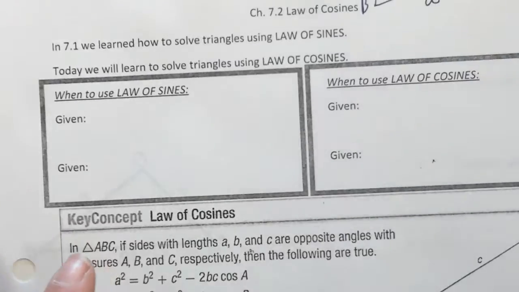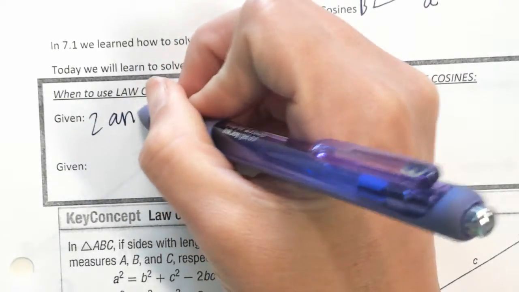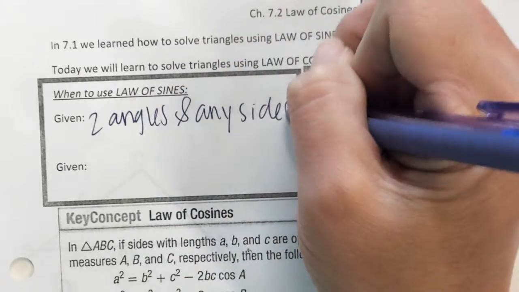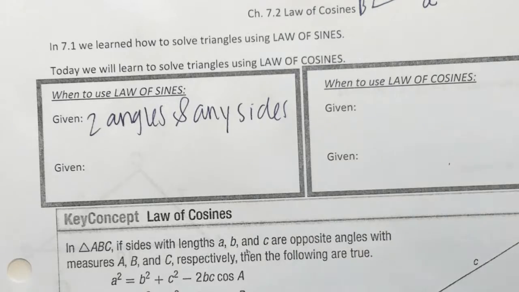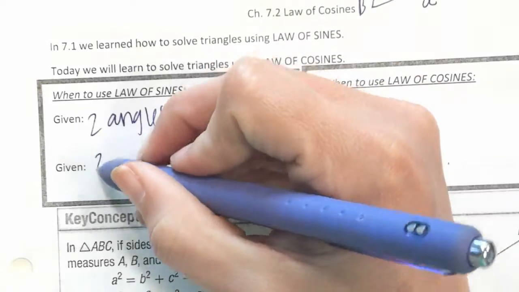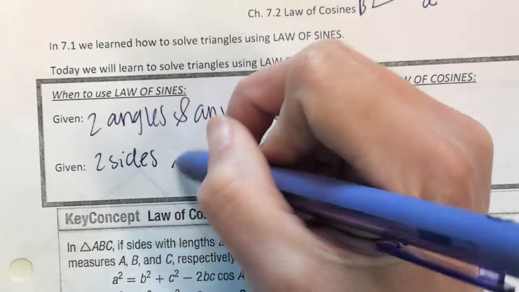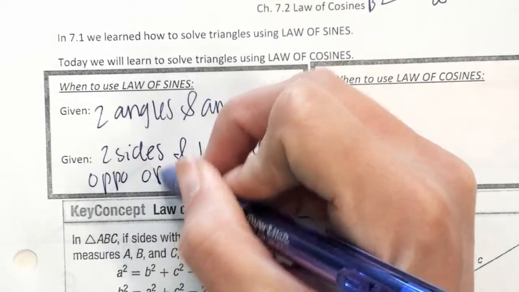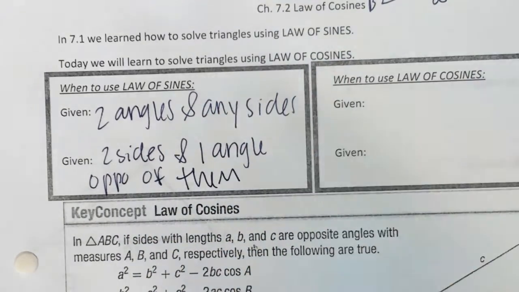So with law of sines, the reason we use that is when we are given 2 angles and any side. This is what we've been doing. Or sometimes we were given 2 sides and 1 angle opposite of one of them. That's the problems we've been given, and we could use law of sines on those.